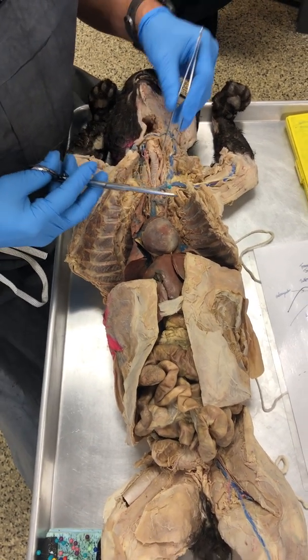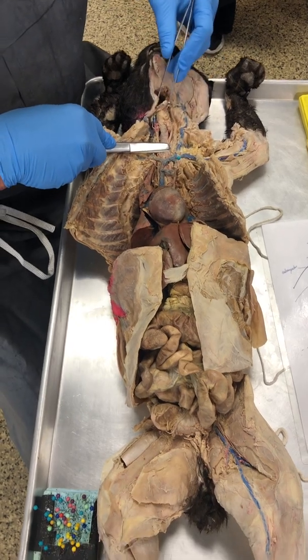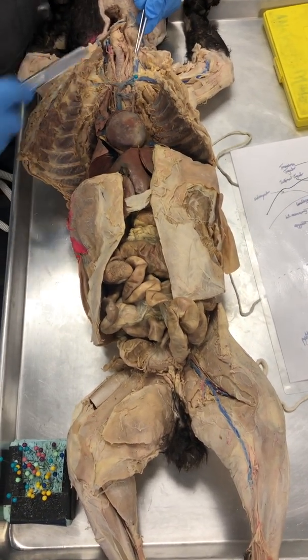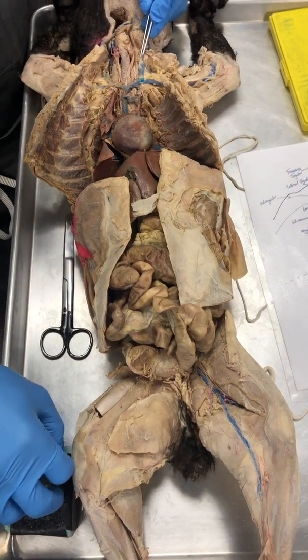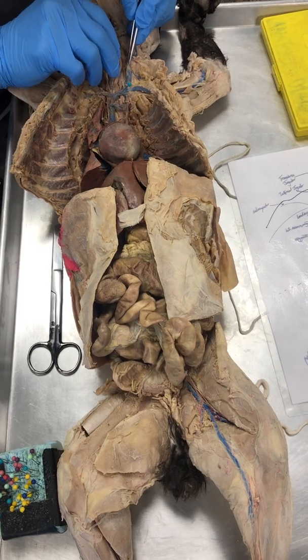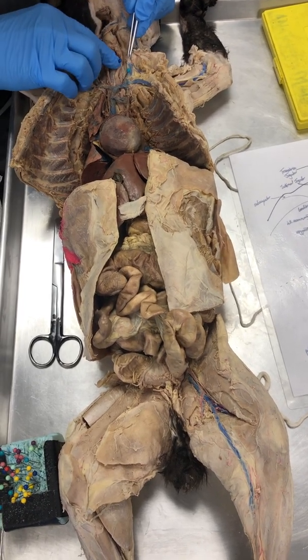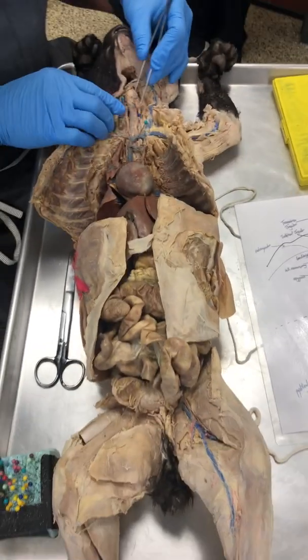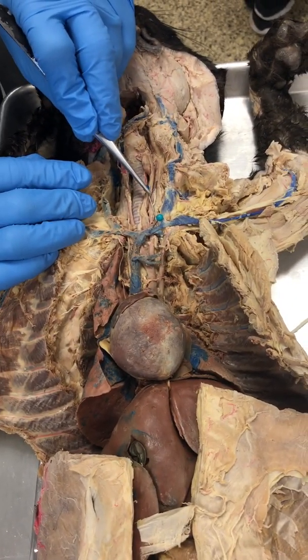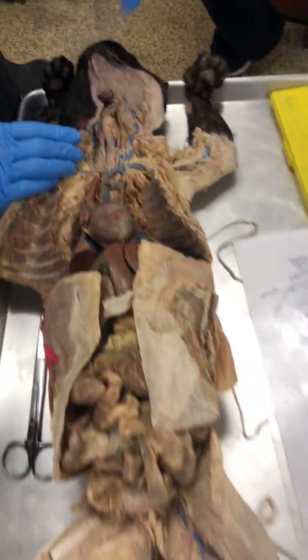All right? Then, which is not present on this cat, if the internal jugular is present, the internal jugular is going to run parallel to the external jugular like that. And usually it's a much smaller vein. So the internal jugular will be that one right there. Why might it not be present?